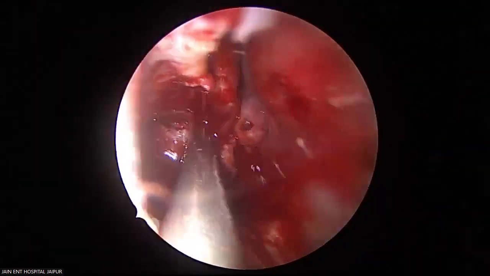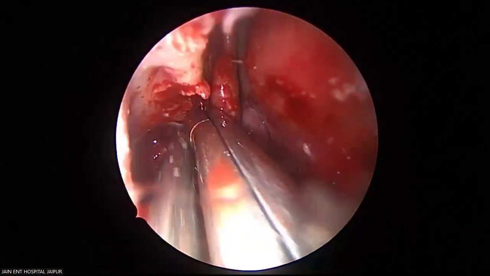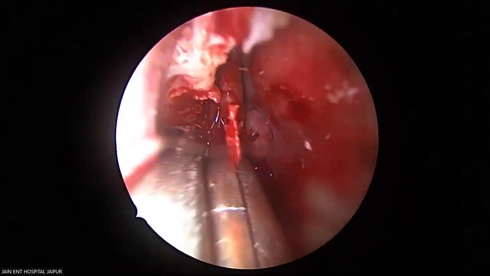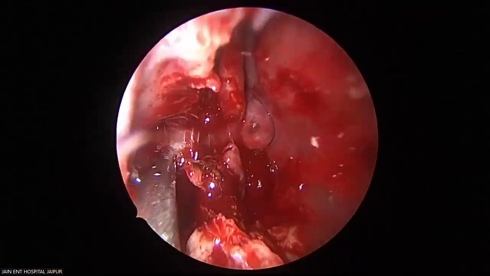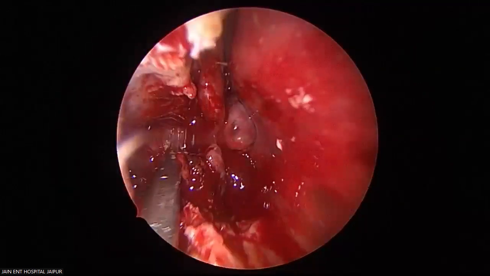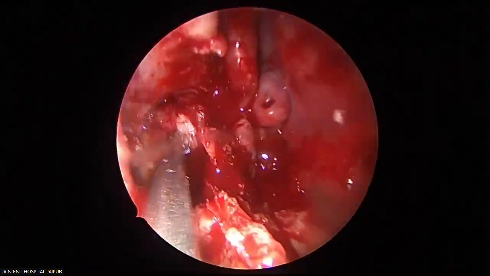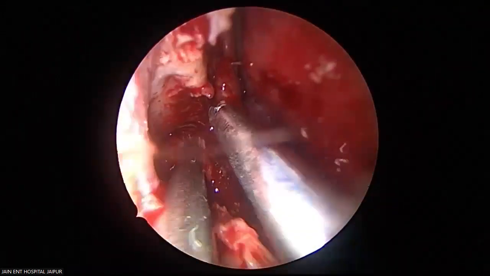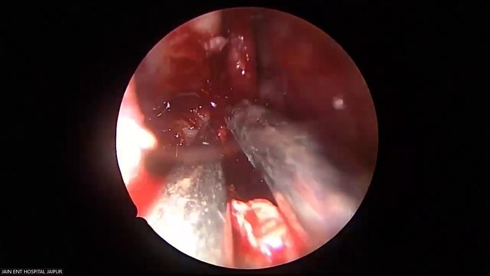That was the uncinate process I removed. Could you see? Behind the nasolacrimal is the uncinate process. See this? Now, debrider. See what we are getting is this exposure, head-on exposure to the posterior wall of the maxilla. Could you see very clear or not? Yes, very clearly.